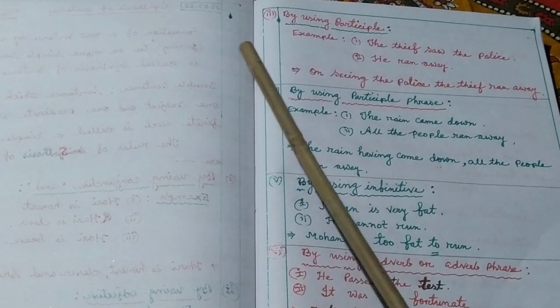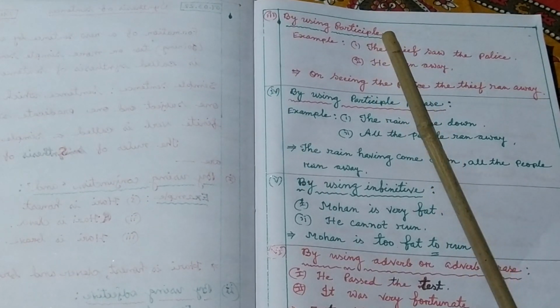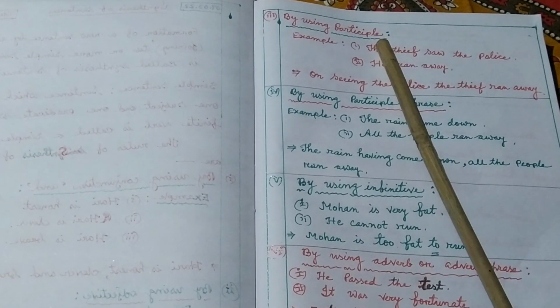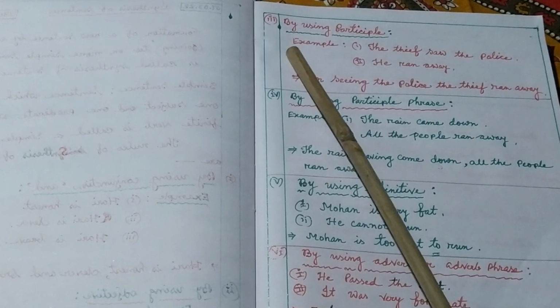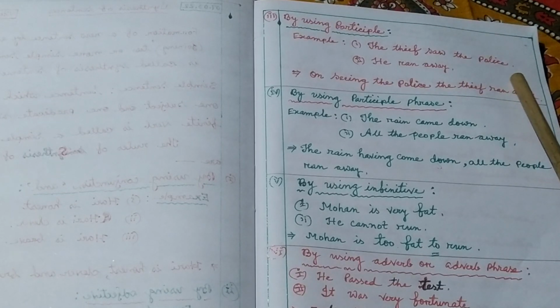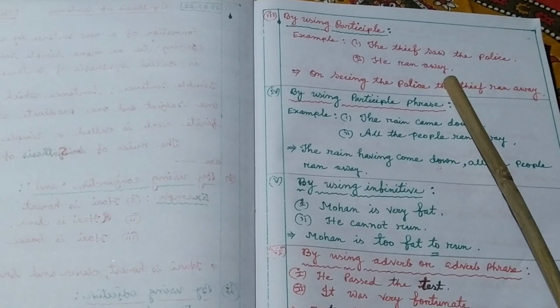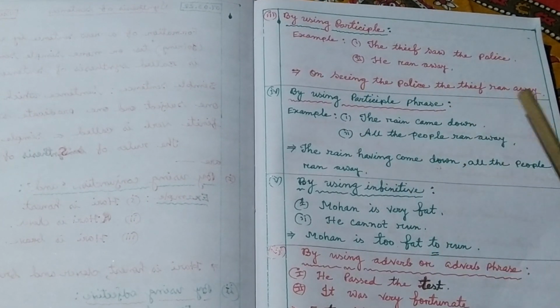So students, now number 3, by using participle. Participles, we know, are of 2 kinds. One is the present participle, where ing is added after the verb, and then the past participle. Example: number 1, the thief saw the police. Number 2, he ran away. So the answer is: on seeing the police, the thief ran away.